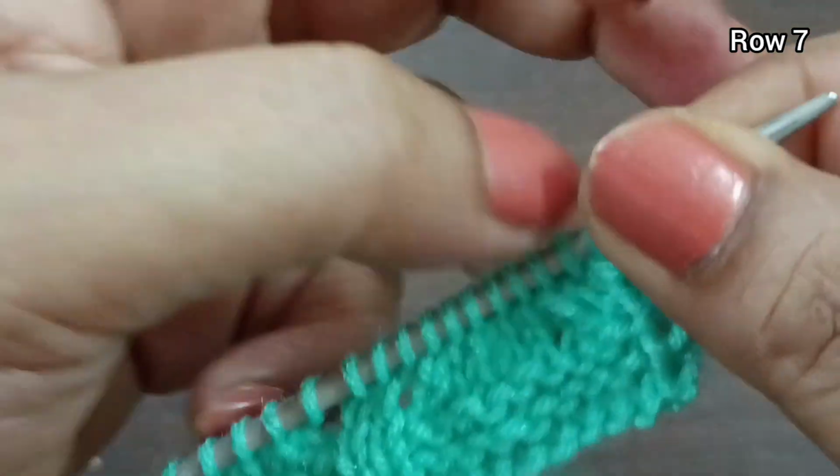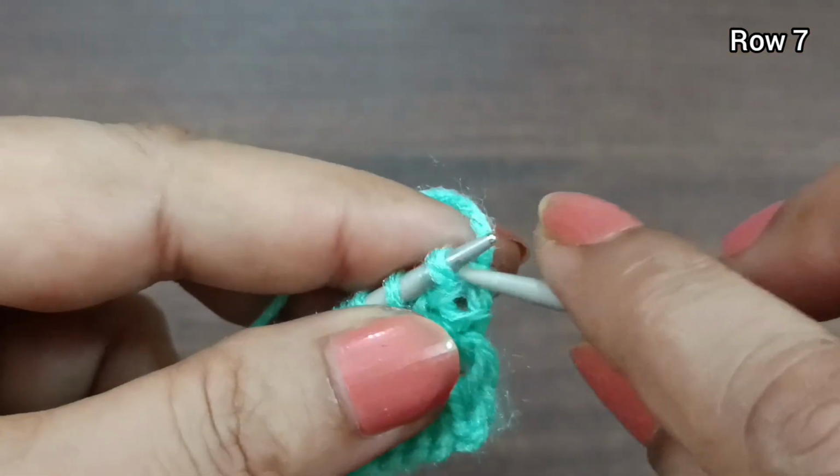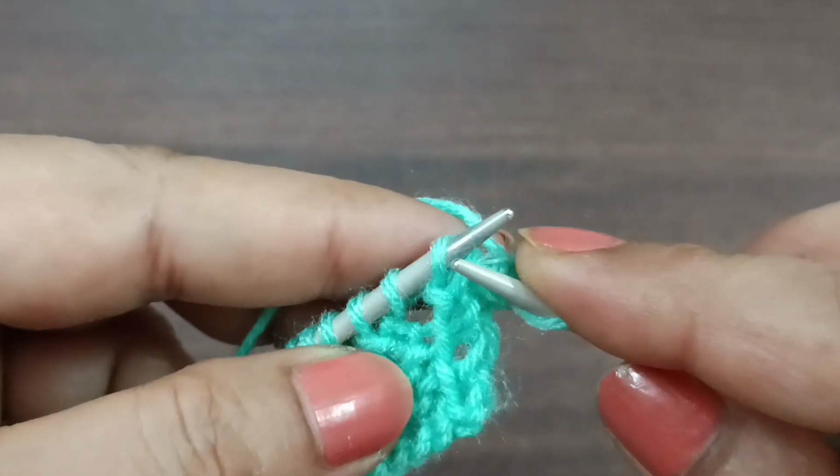Now this is 7th row and right side row. Slip edge. From here we start our repeat pattern.